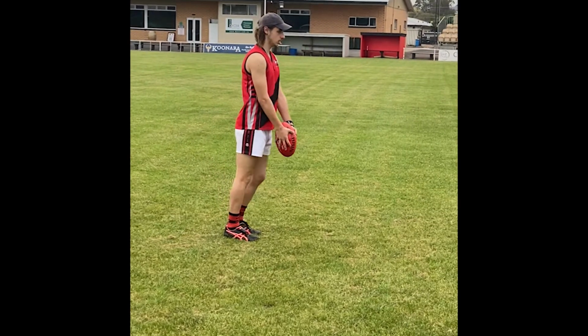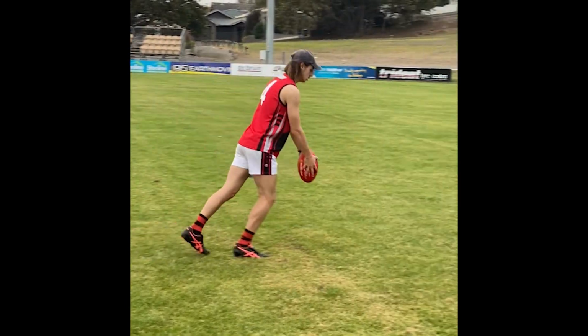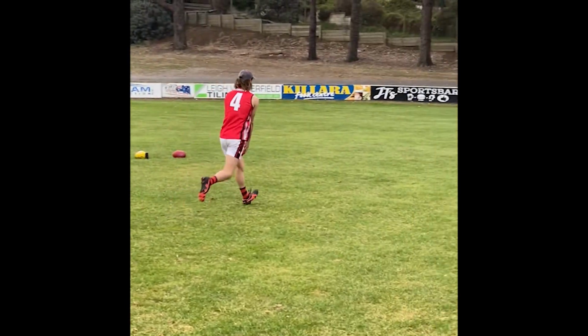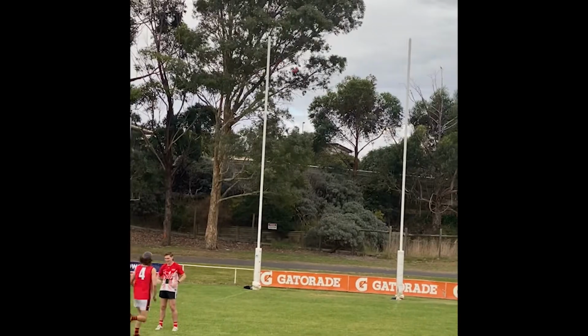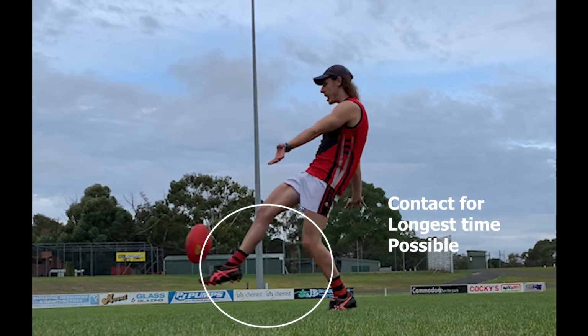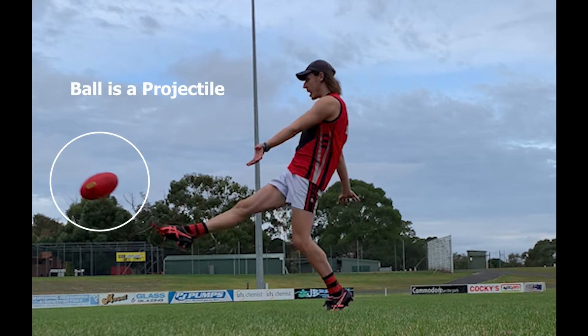The speed at which the ball is released off the foot after contact greatly determines the distance the ball travels, as the speed is transferred through the ball, causing it to greatly accelerate, maximizing the force that is being applied to the point of contact for the longest time possible before the ball becomes a projectile.